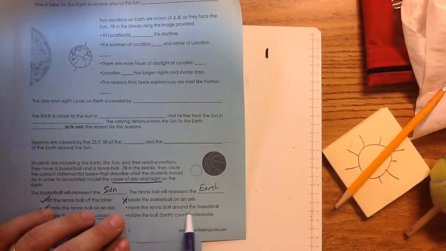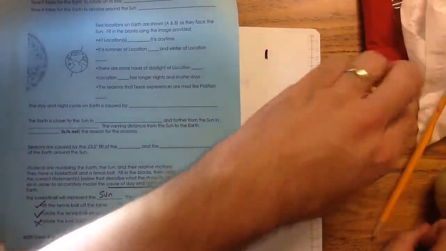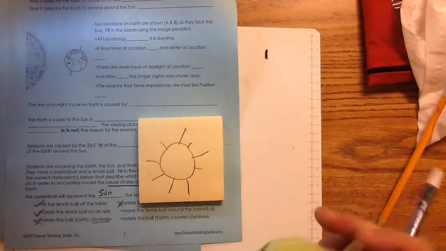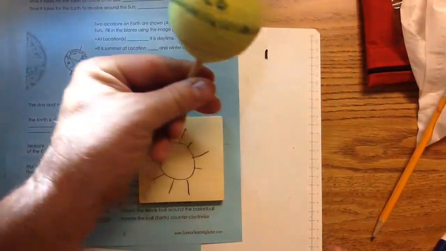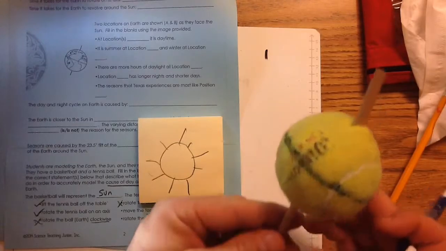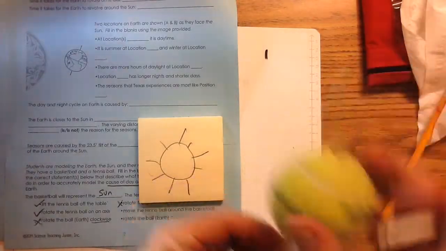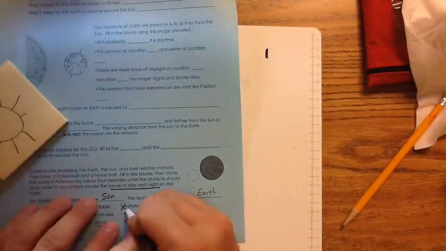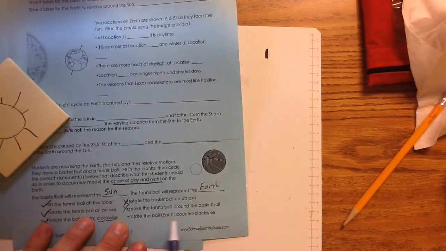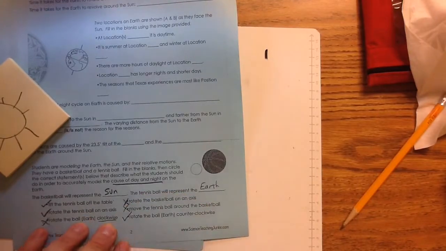Do we want to move the tennis ball around the basketball? And this is why I said it's important to remember that we're only doing day and night. Remember that moving the tennis ball around the basketball is what causes our seasons. And we're not talking about seasons right now, okay? We are talking about just day and night. So no, we do not need to move the tennis ball around the basketball. Do we want to rotate the earth counterclockwise? And that is yes, and we saw that just a moment ago.